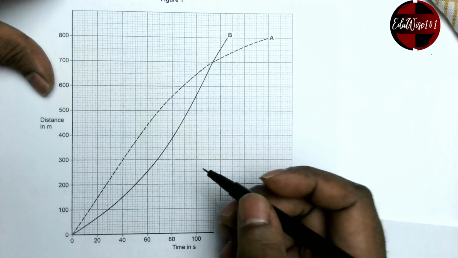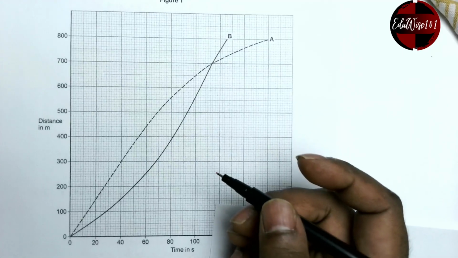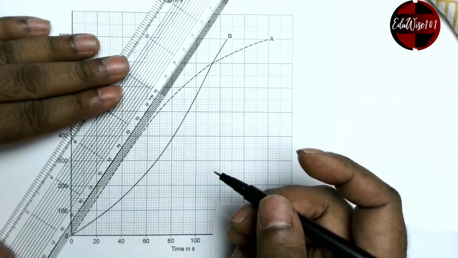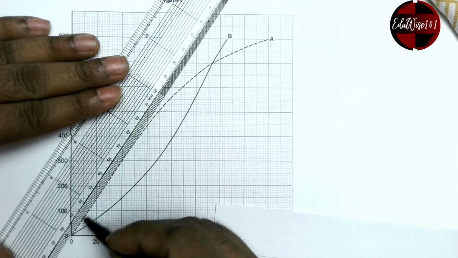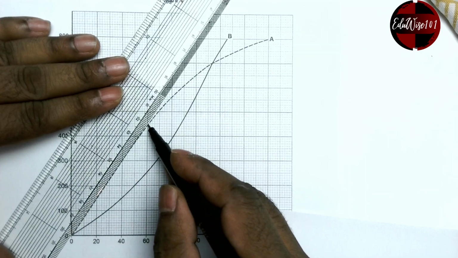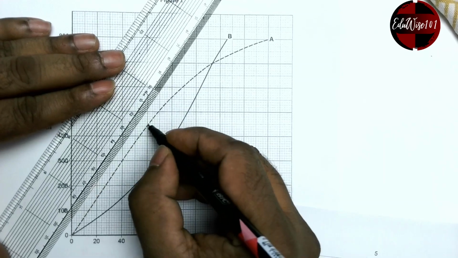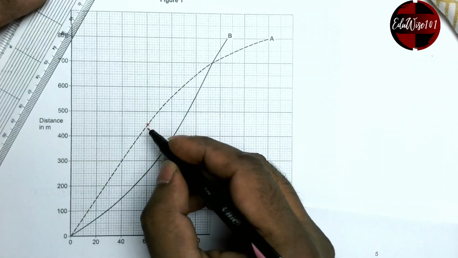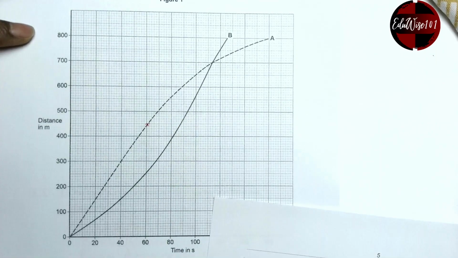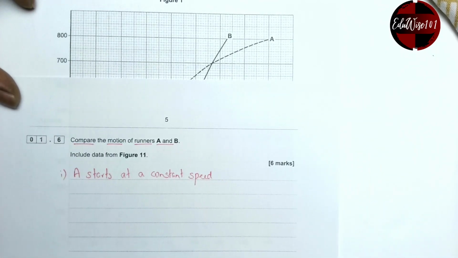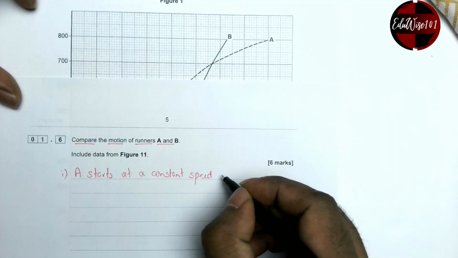If I use a ruler, I can confidently say that it's a straight line right up to about 60, and then it starts to curve, right?